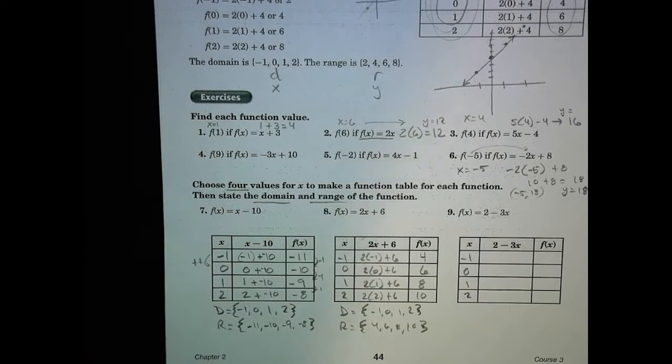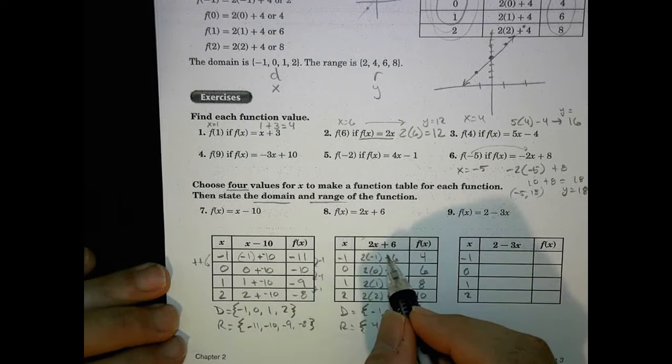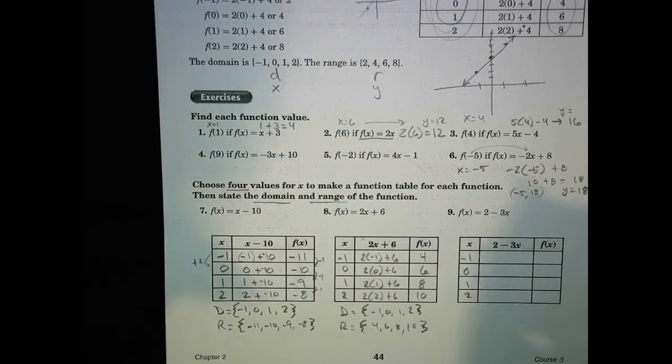Okay? So that's the idea, and that's all we're doing today: you're basically just taking a value for x, plugging it into the rule, and seeing what the y value is going to be, or what the function value is going to be, and stating the domain and the range. Okay? So do that for the next ones on the next page, and we'll come back and check it together in just a moment. Good luck.